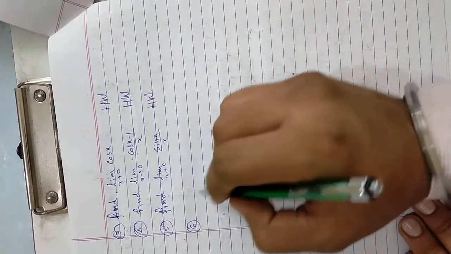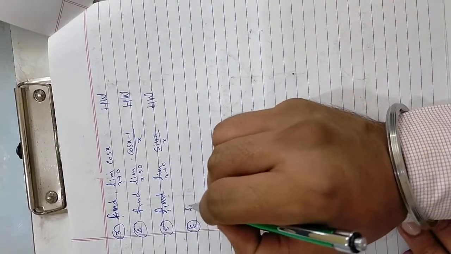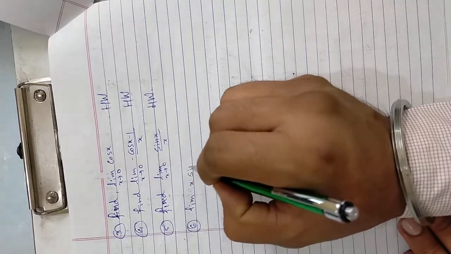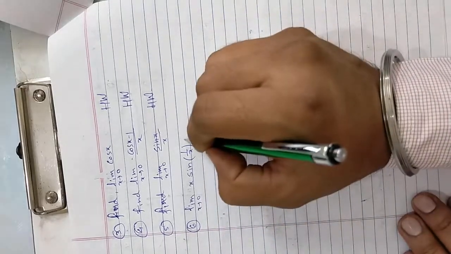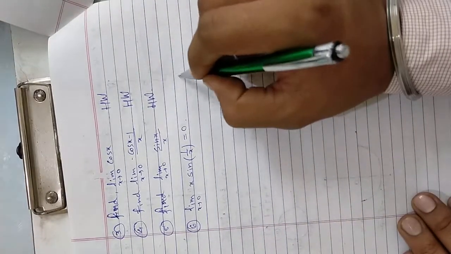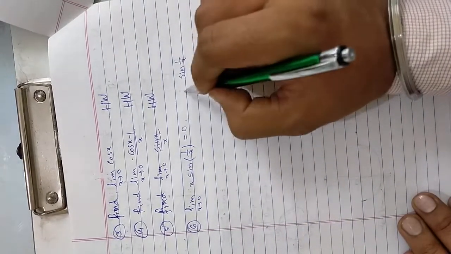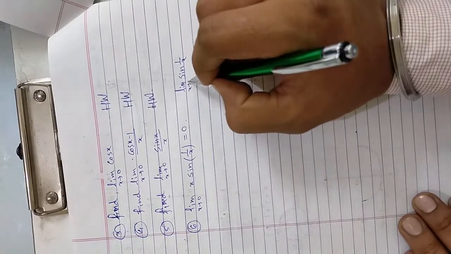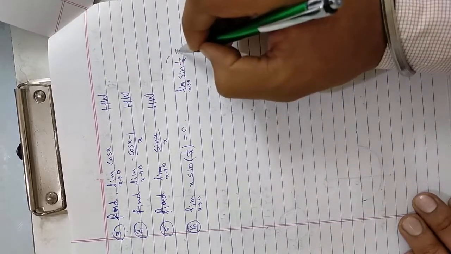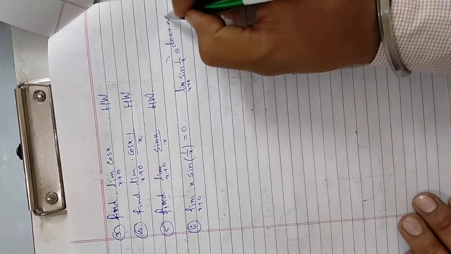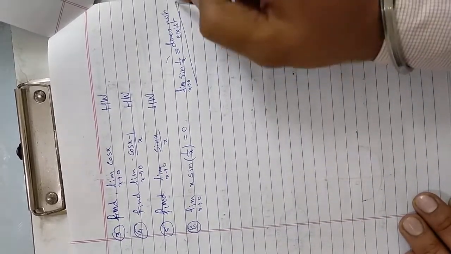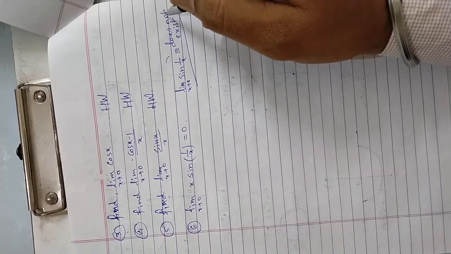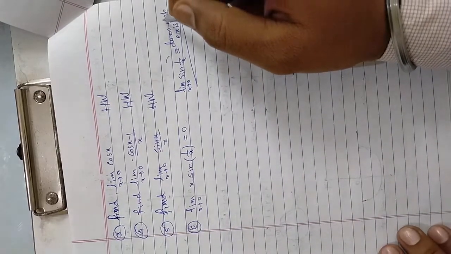And the next example, the limit of x into sin(1 by x) is also 0. Why? For sin(1 by x), we know that this limit does not exist, because I have given this example in the assignment. Right?